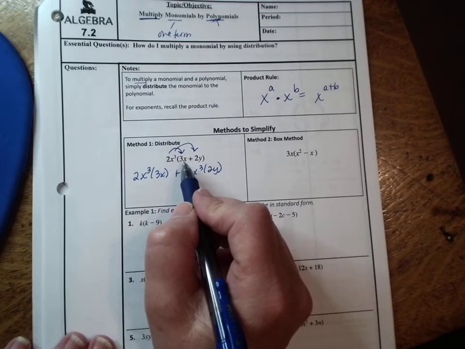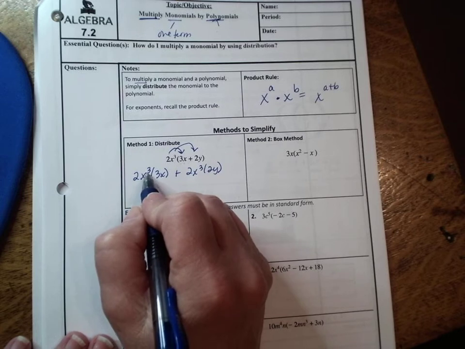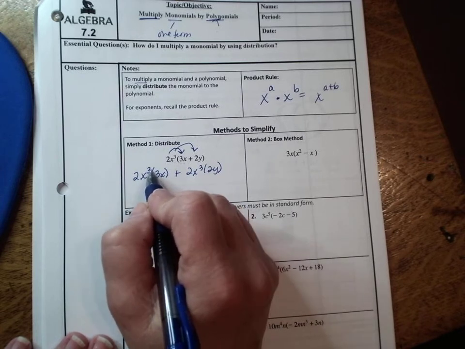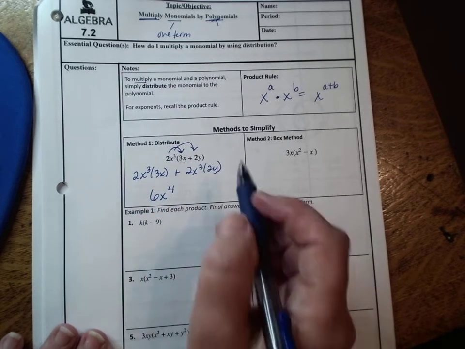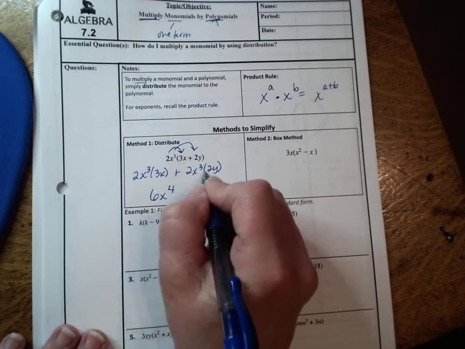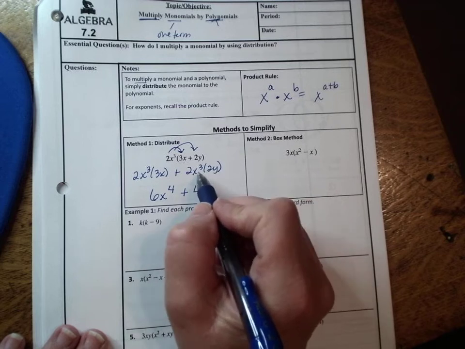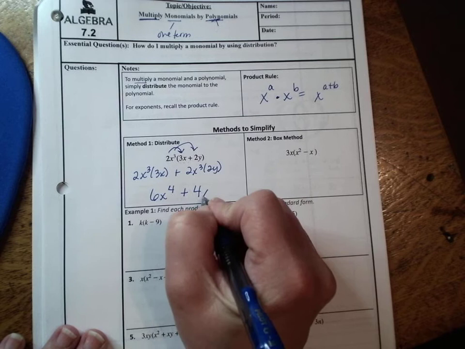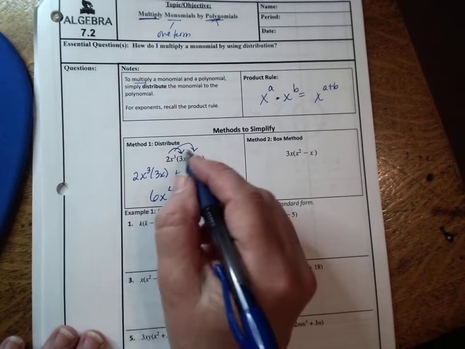So what you're doing is 2 times 3, that's going to be 6, but then watch this, x cubed times x. Well, you're multiplying by the same base, you add the exponents. So it's going to be 6x to the 4th. Again here, 2 times 2, that's 4. That's positive, so plus 4. Now, you cannot say xy to the 4th. These aren't the same base. So you're just going to have x cubed y. Done.